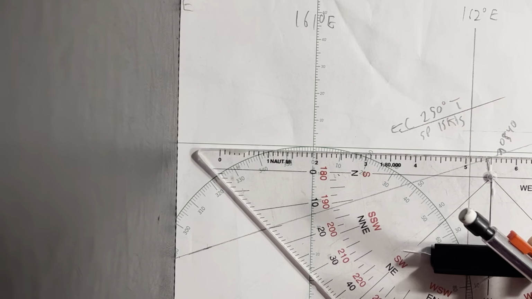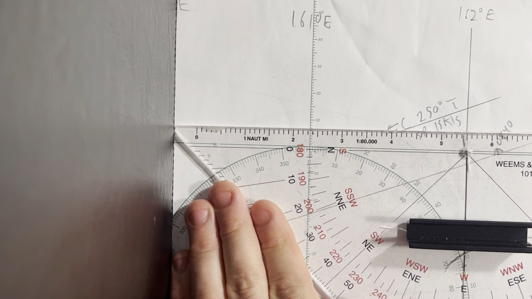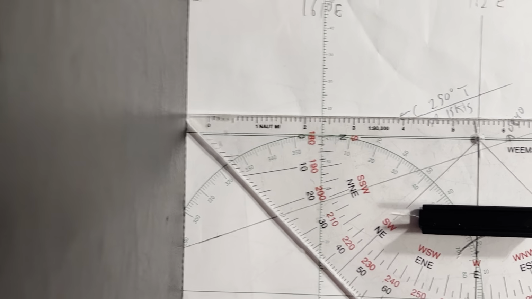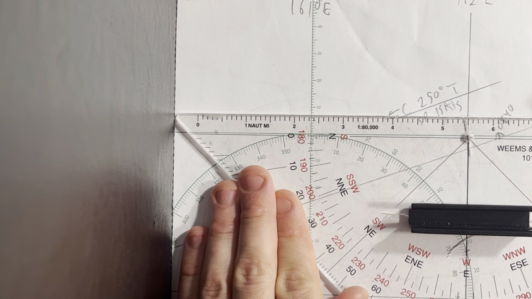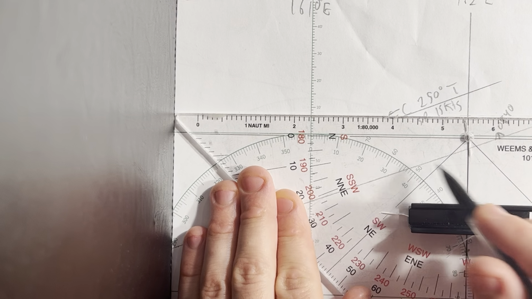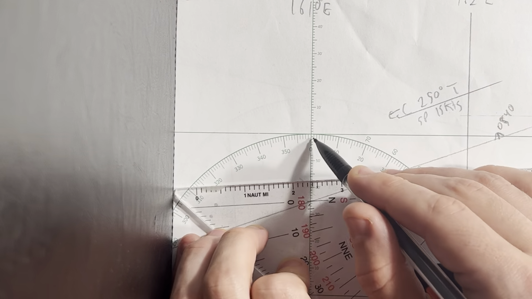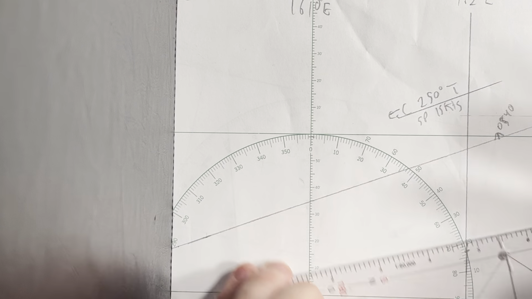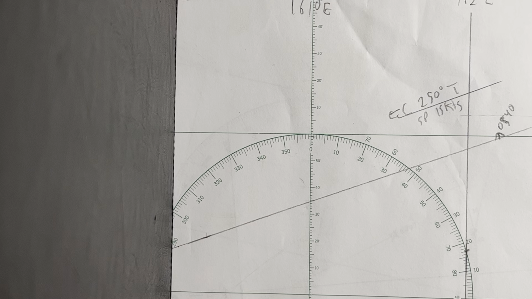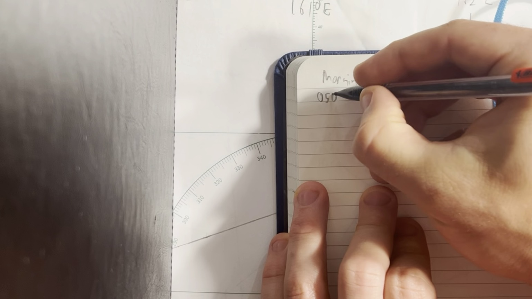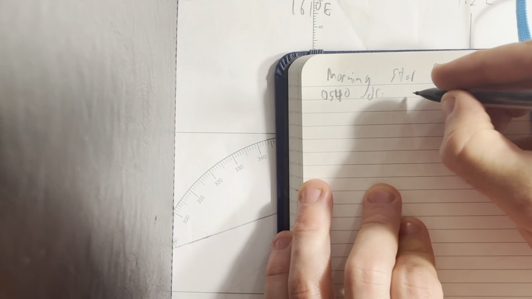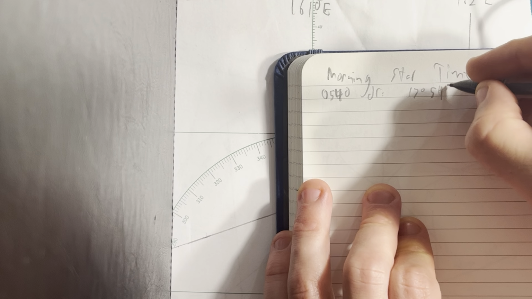Latitude is nice and quick. We can just line it up like this, pass that straight across to the latitude scale. You can see we get a value of, looks like 1 minute below the line of latitude, the parallel. So that would get us 17 degrees, 59 minutes. So we'll write here, 40 DR, 17 degrees, 59 minutes north.